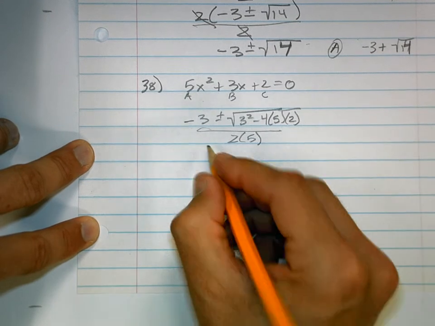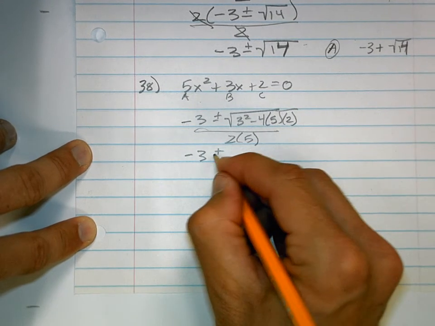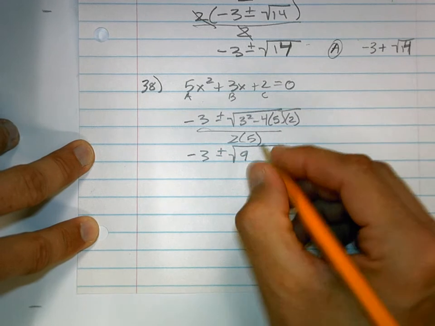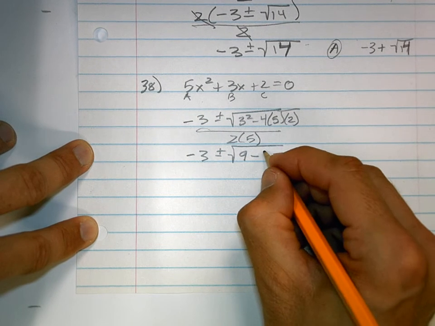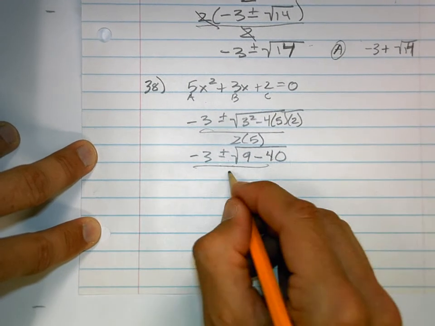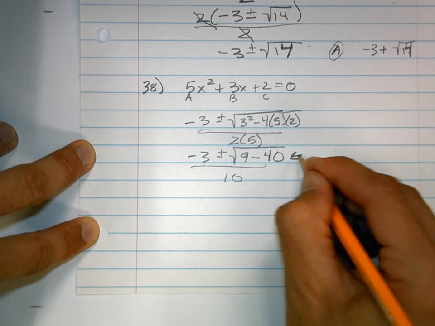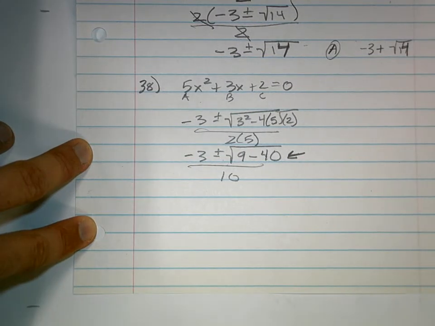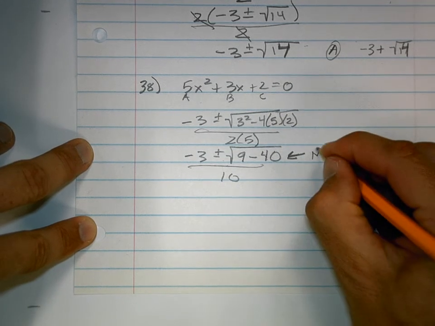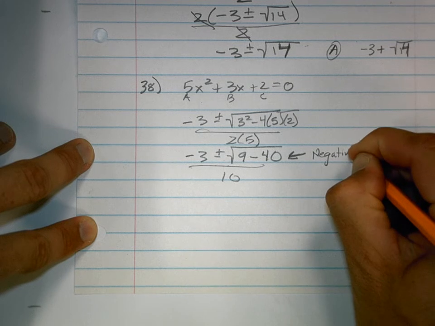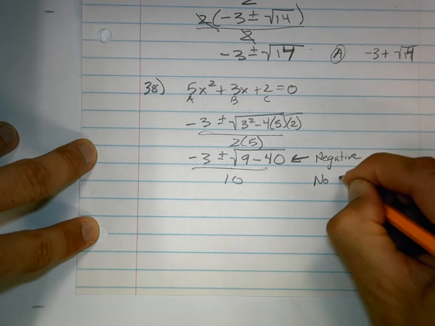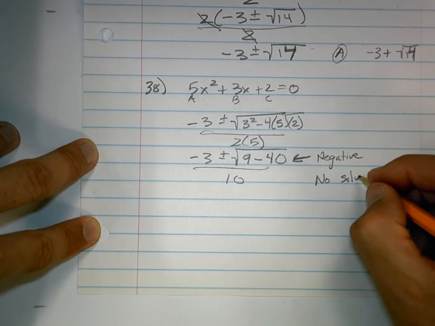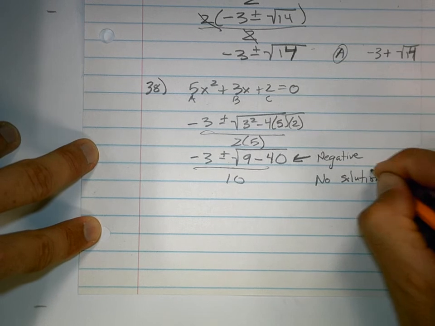So that's going to give me negative 3 plus or minus the square root of 9 minus 40, all over 10. Right here, underneath the square root, I'm going to get a negative number. Once you see you're going to get a negative number, that's when you know that there's no solution. So this is going to be negative, therefore no real solutions. So that would be D.